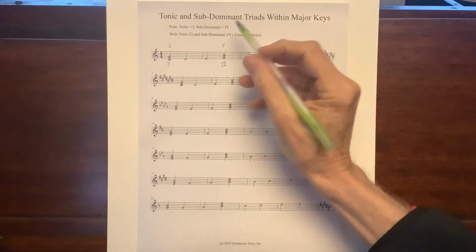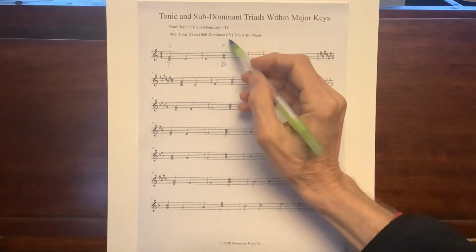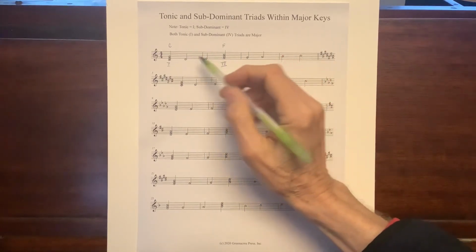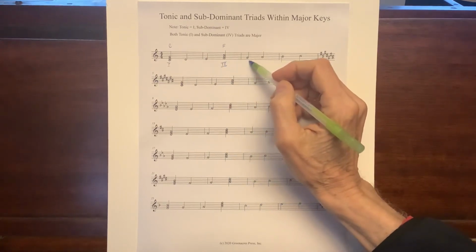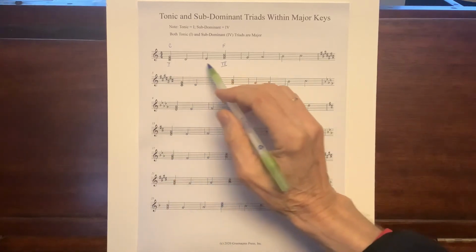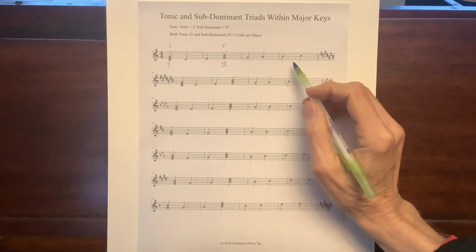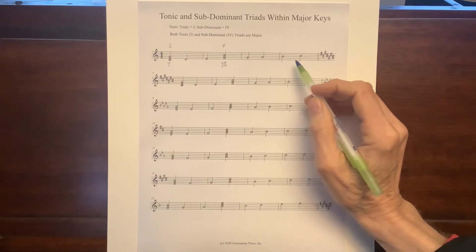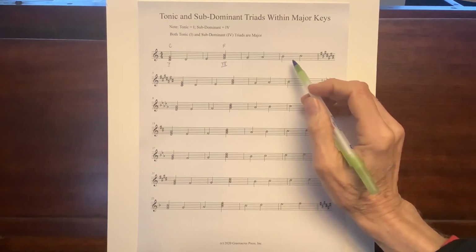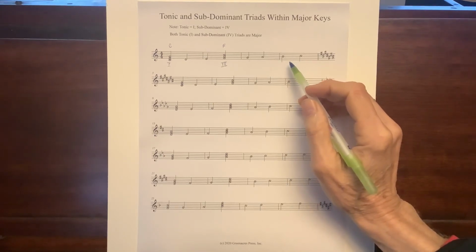So note that both tonic and subdominant triads are major. And as we learned in lesson 14, the dominant triad is also major. So 1, 4, 5 are the major triads in whatever major key you're playing in. And these are also known as the primary triads or chords of that particular key, 1, 4, 5. Okay, you hear it all the time in music.